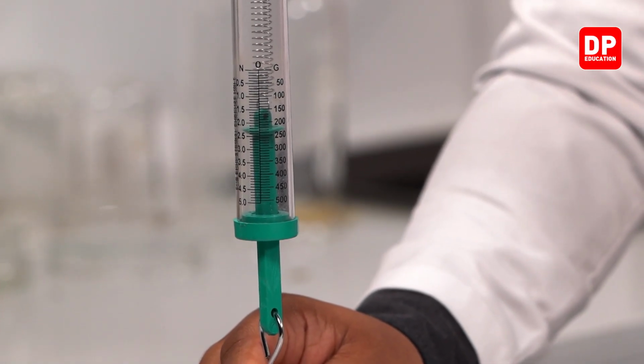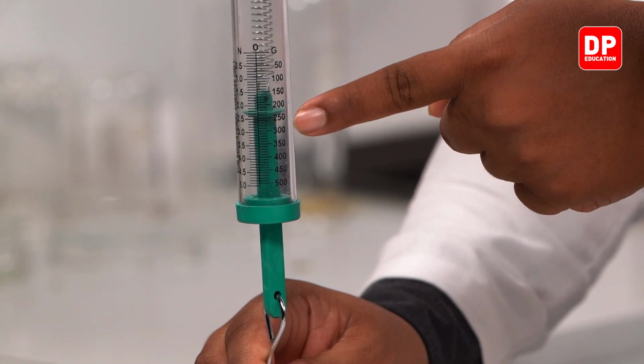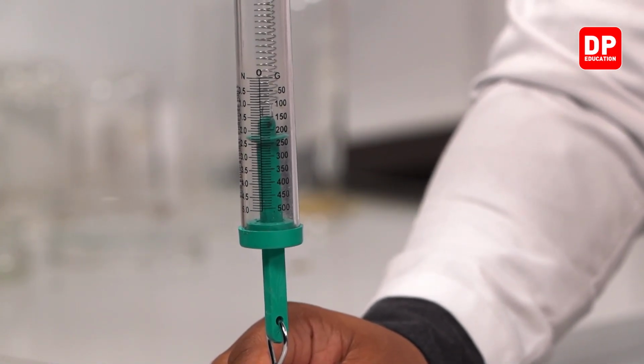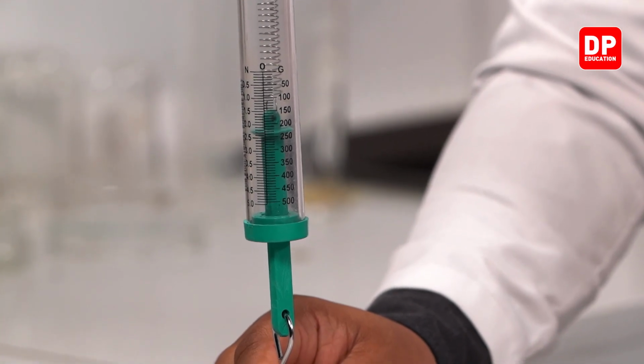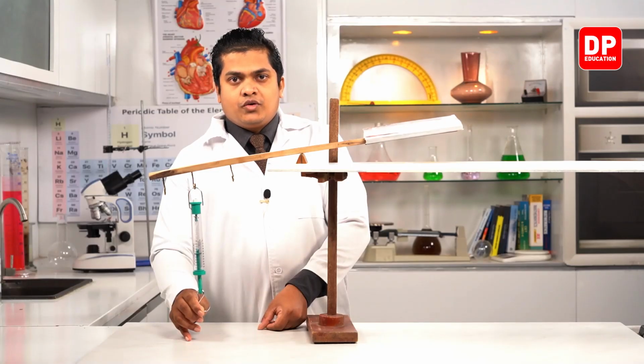Okay, observe the value, my dear children. If you observe it clearly over here, the value is around 2.3 Newton. Earlier it was 3.7 Newton, but now it has been reduced to 2.3 Newton.